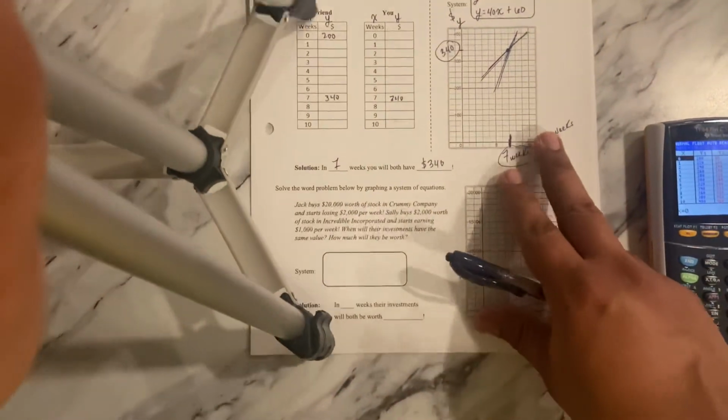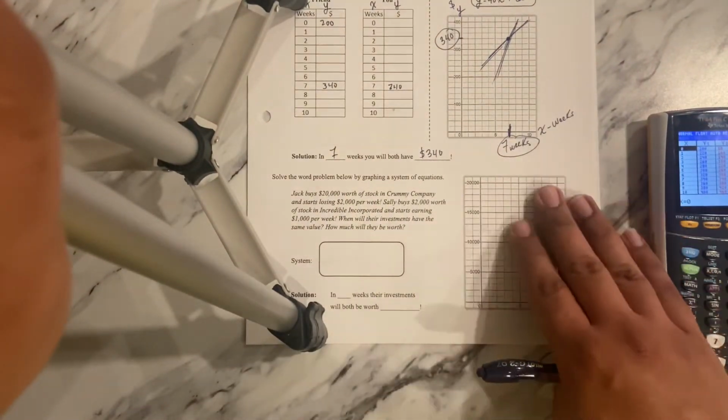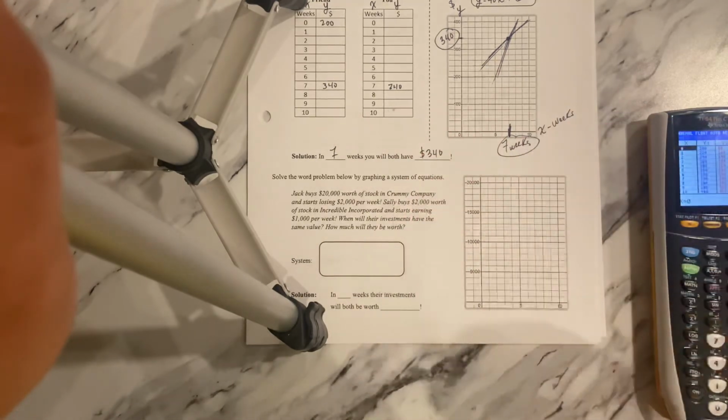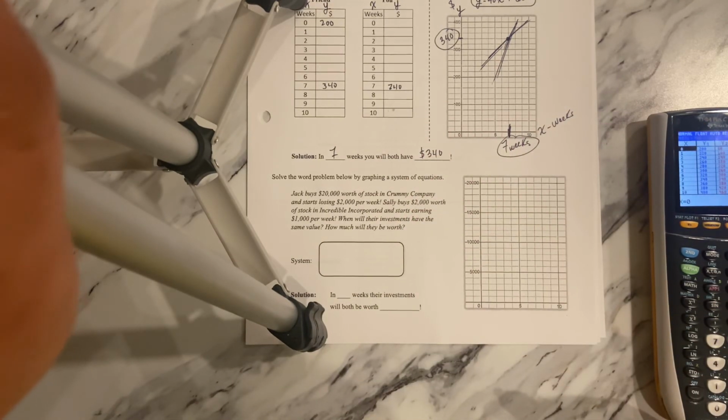And that's it. Definitely take some time to do the second problem on your own. Of course, it's not asking you to do the table, but you still want to give it a shot. All right, next video.